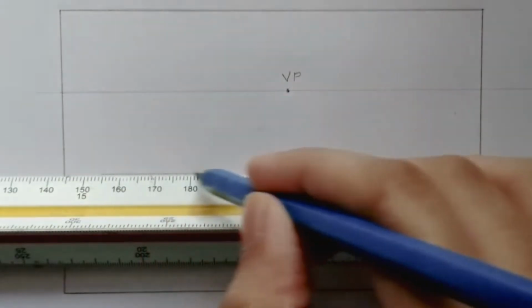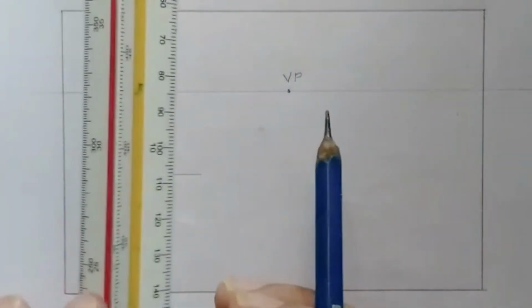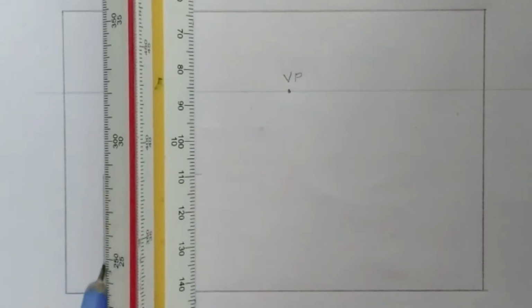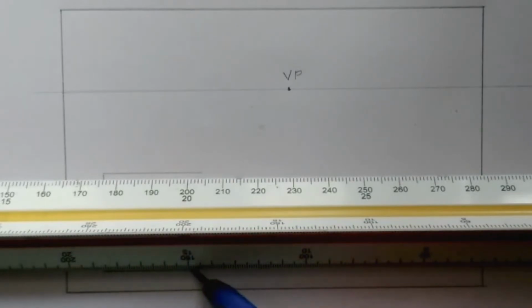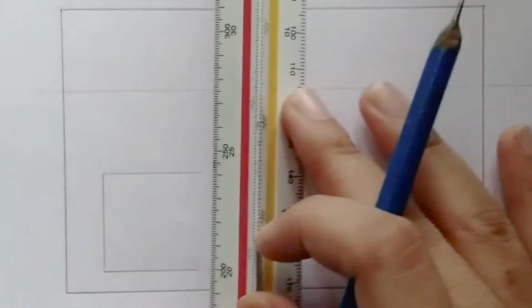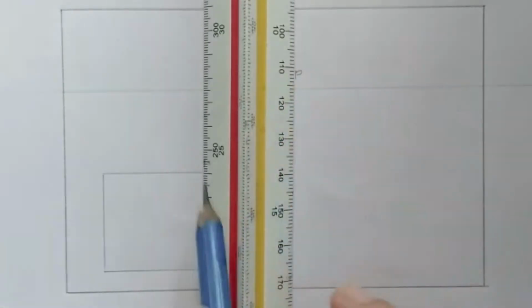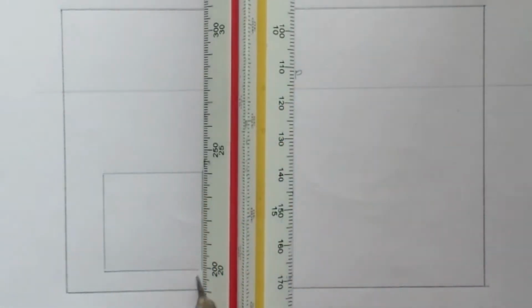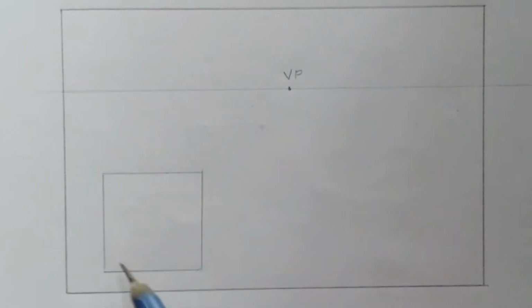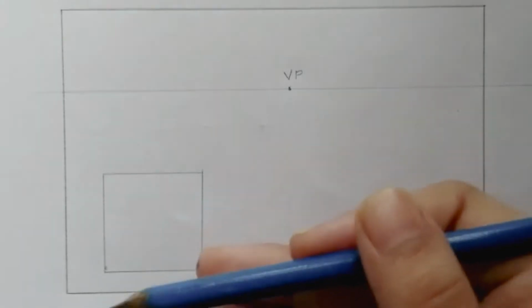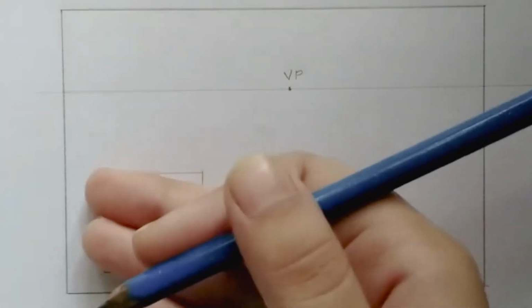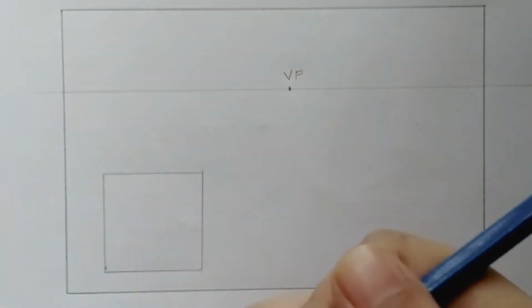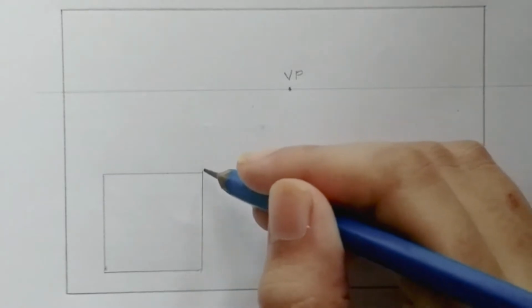So here I have made the horizon line and the vanishing point, and now I am making the face of a cuboid which is nearest to me. Here I made the face of the cuboid, which is true to its size and is visible to me, and it's the nearest to me. So we move on to drawing further in this regard.